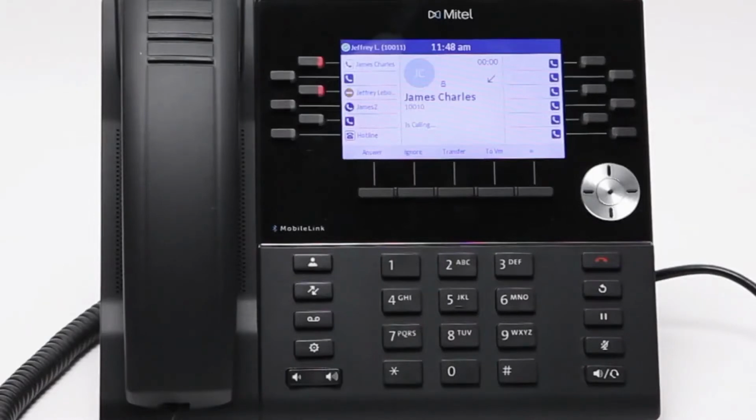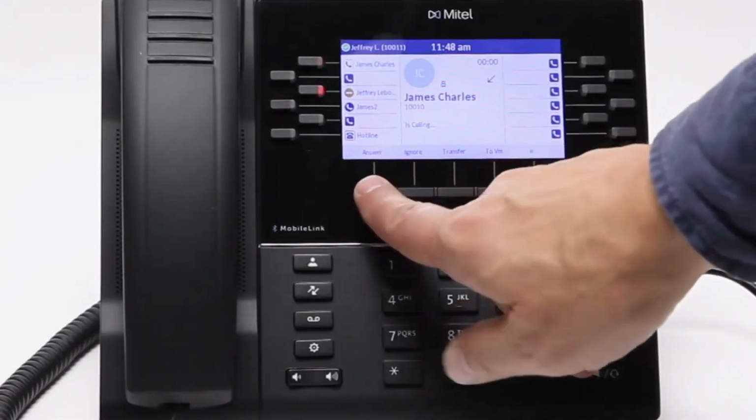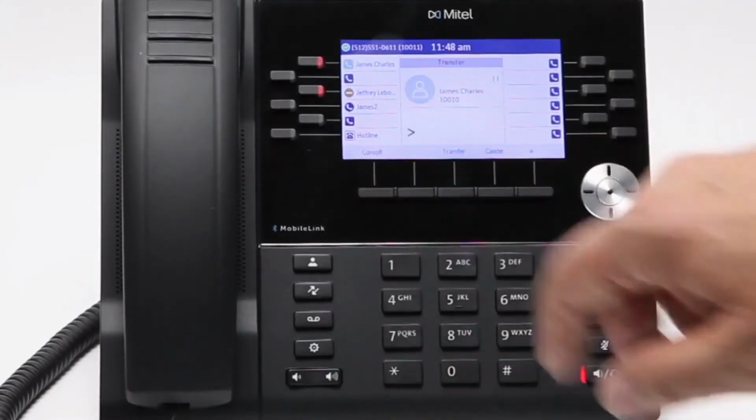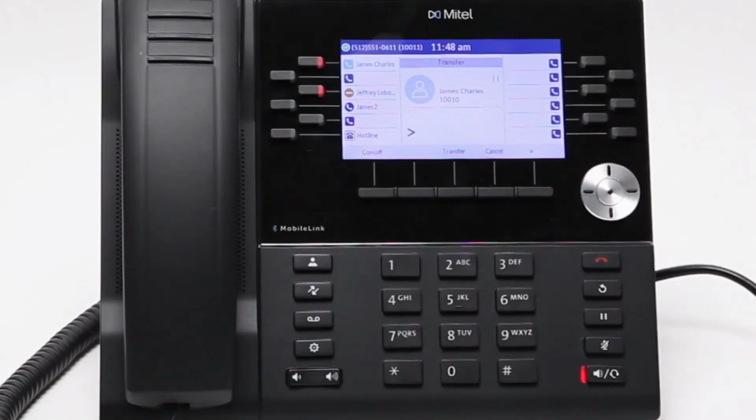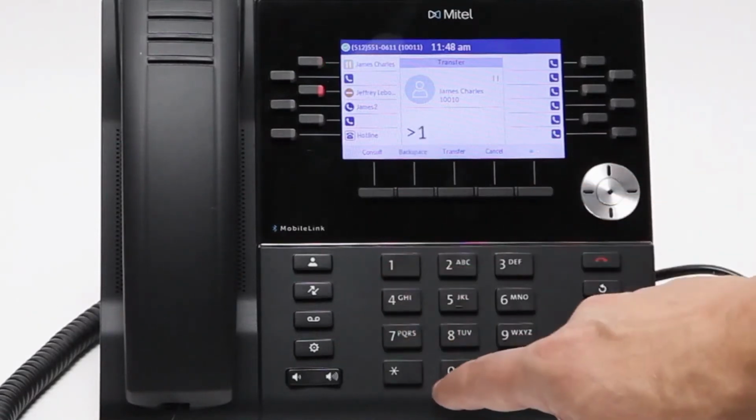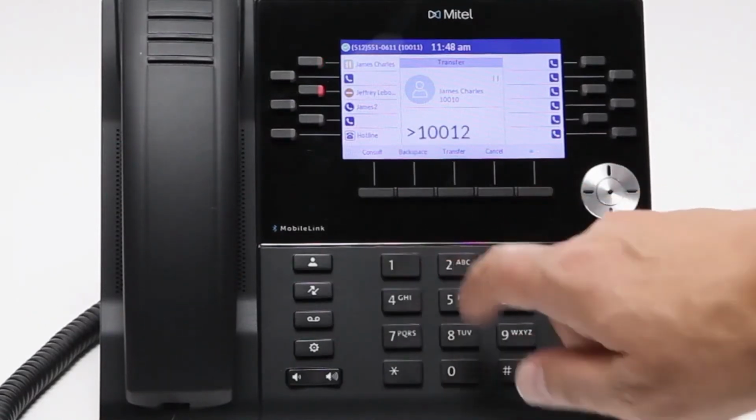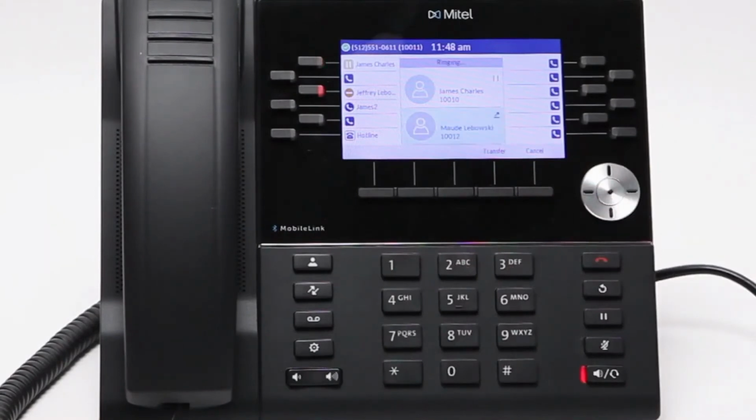Learn to transfer calls. First, select the answer and then the transfer soft key. This places the caller on hold and a new line will open up. Calls can be transferred to internal extensions or outside lines using your outbound digits plus the number. Once the number has been entered, users have the option to do a cold or consultative transfer. For a cold transfer, press the transfer soft key and the call will be transferred automatically.